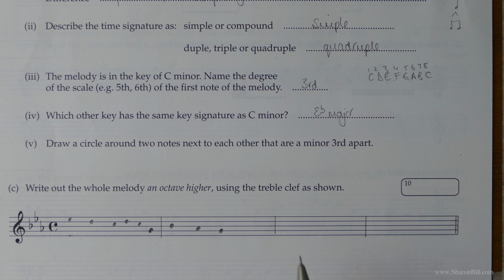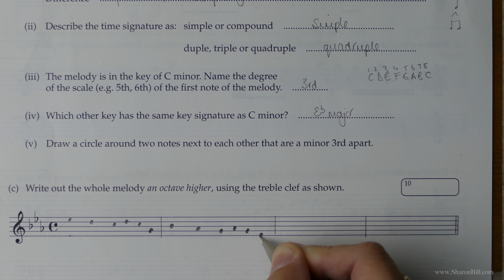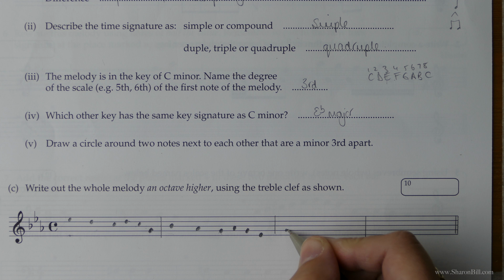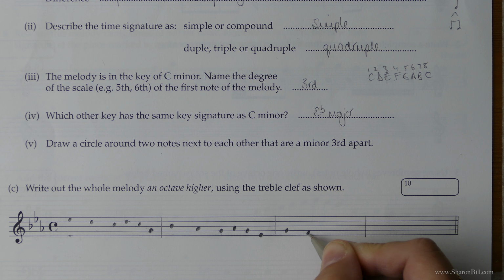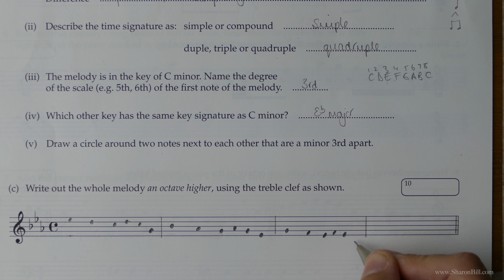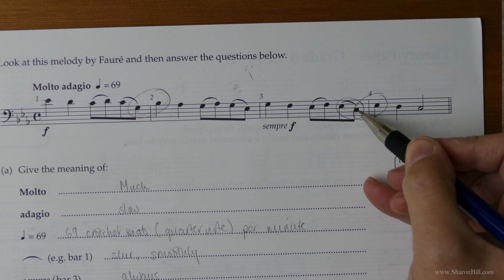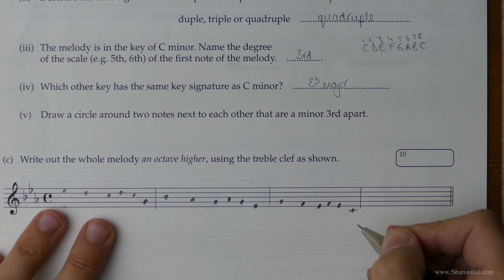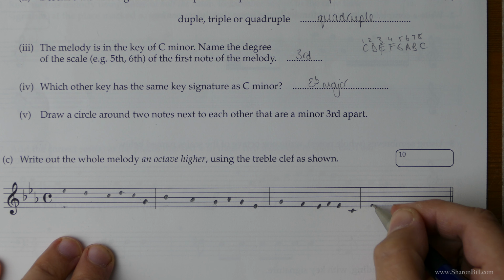So G, up a step, down a step, down a third. That was the interval that was a third, but it wasn't a minor third, so it wasn't correct for the last question. Back up a third to that G, next door, back up a step, back down a step. There's our third, and here's an anchor point. There's middle C. This is C, an octave lower, and so we know we're in the right position, we're on the right note.